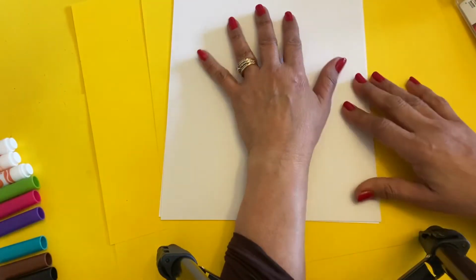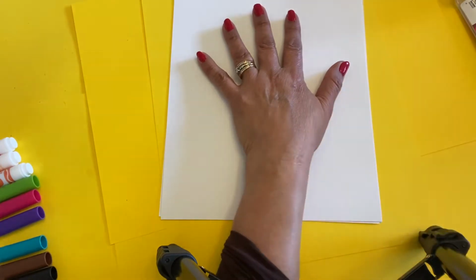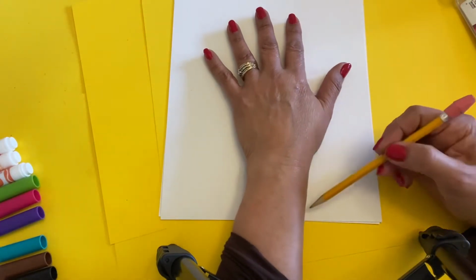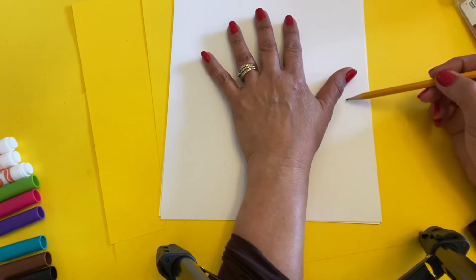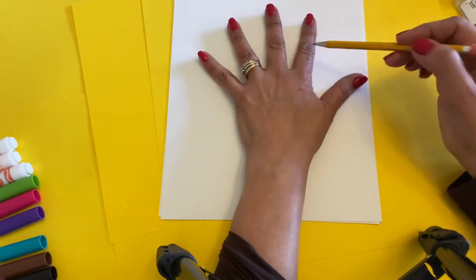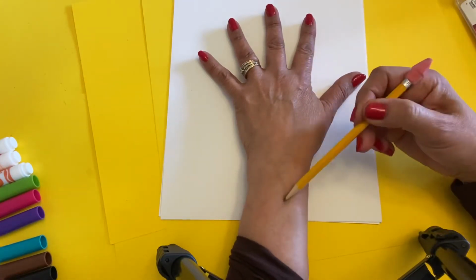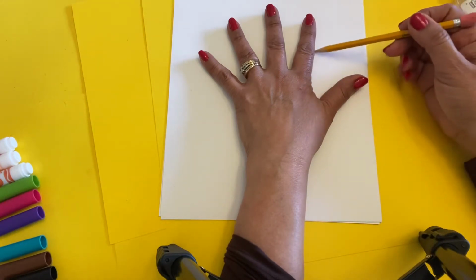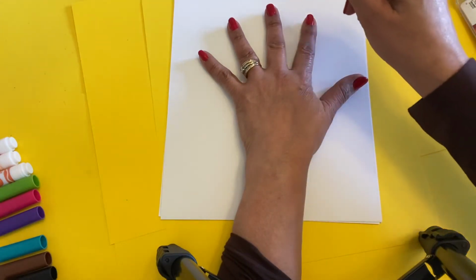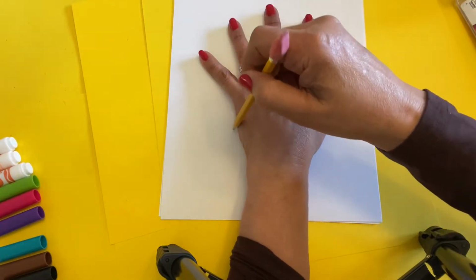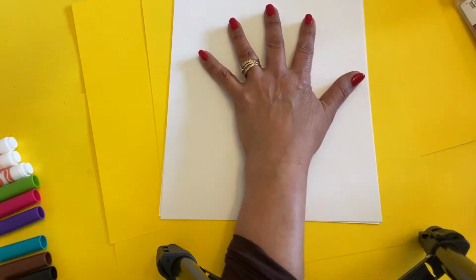Part of your arm and your hand needs to be in the center of your paper. You're going to take your pencil and draw around each finger. Make sure your fingers are farther apart. Keep your arm straight and draw around with your pencil all the way around each finger until you come back to the end of your arm.